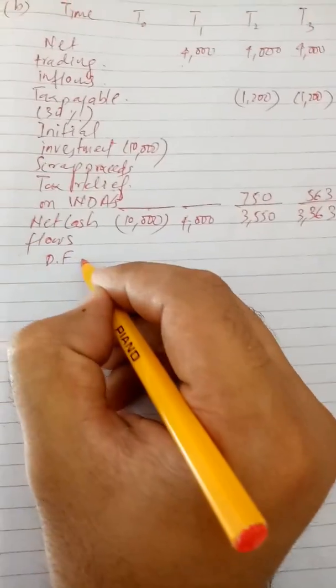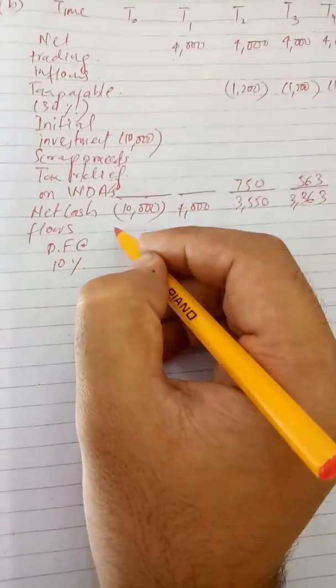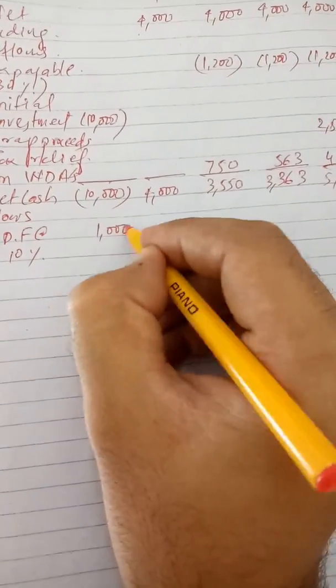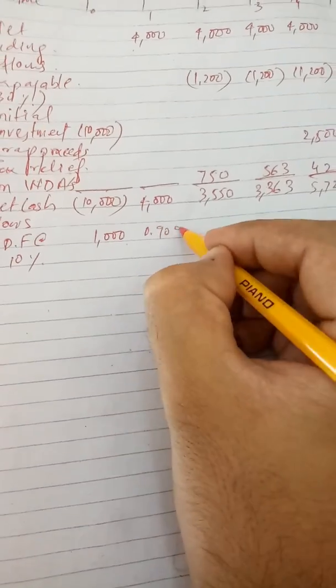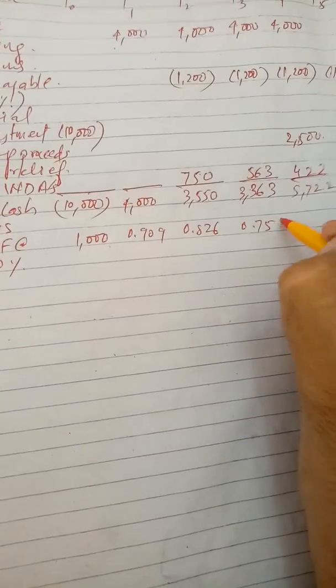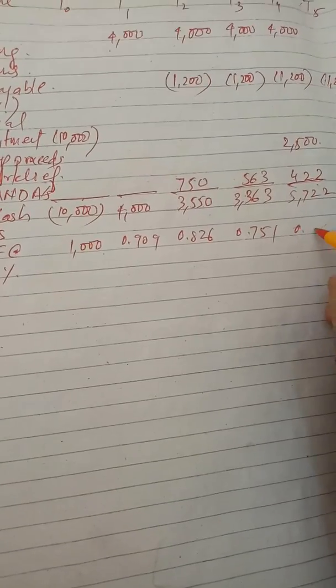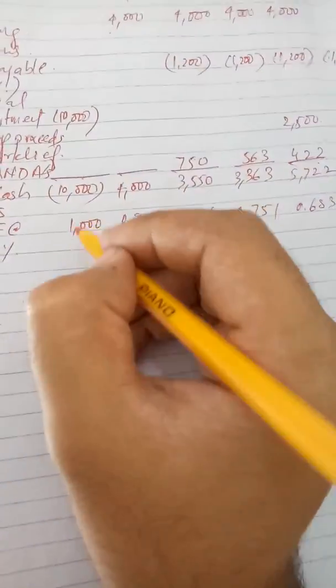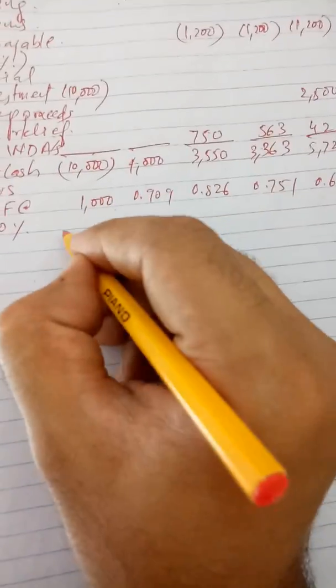Okay, so when you're going to talk about the discount factor at 10%, how are we going to say it? It would be 1.000, 0.909, 0.826, 0.751, 0.683, and that would be 0.621. Just as a discount factor, you can get these values from the table as well.